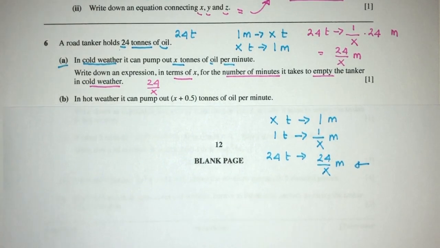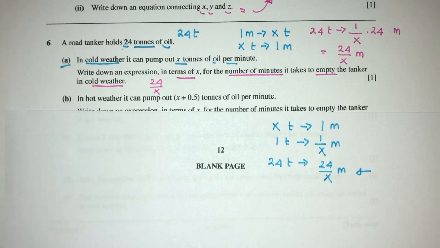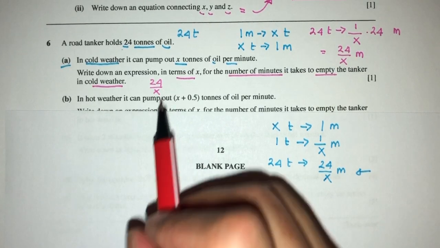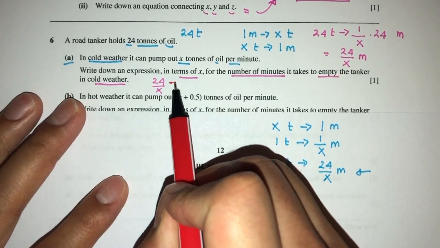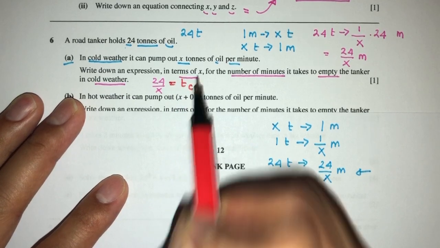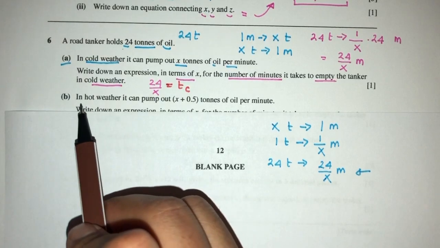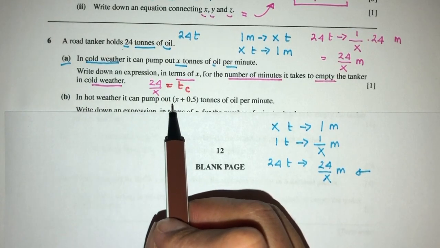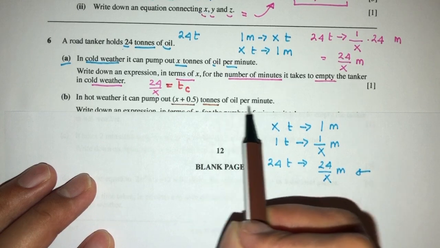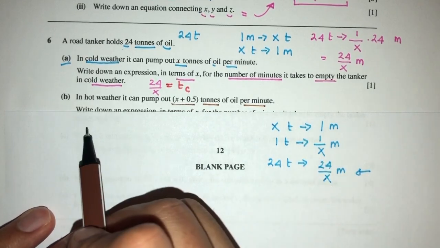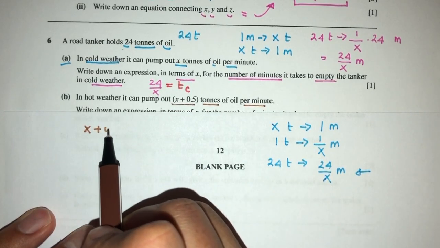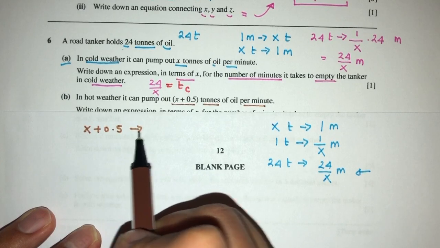Now for part B, in hot weather, it can pump out, so let's call this the time when it is cold, right? Cold condition. Now for this one, in hot weather, it can pump out this many tons per minute. So same thing, write this down. It will be x plus 0.5 in 1 minute.